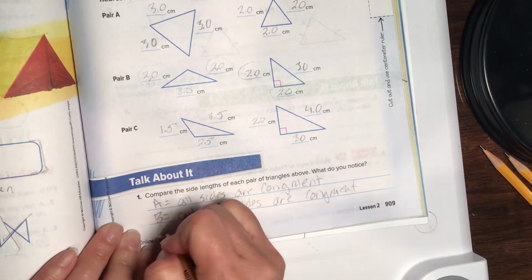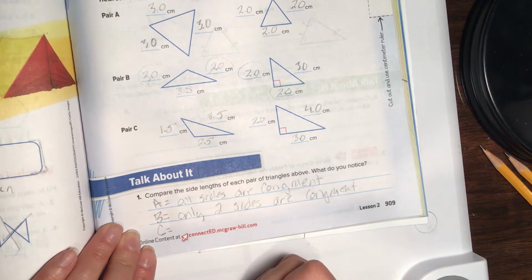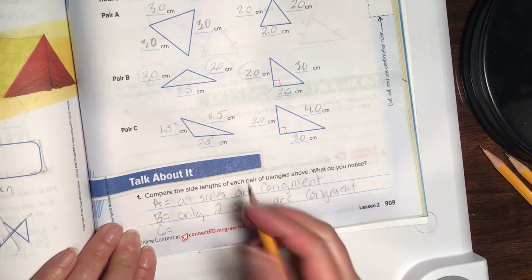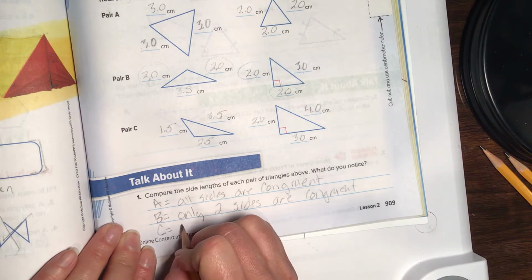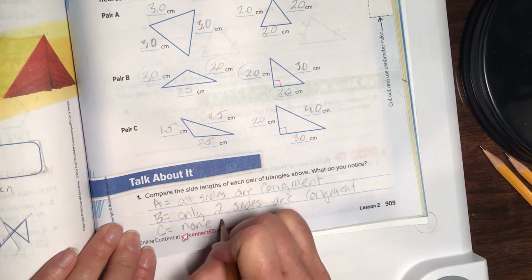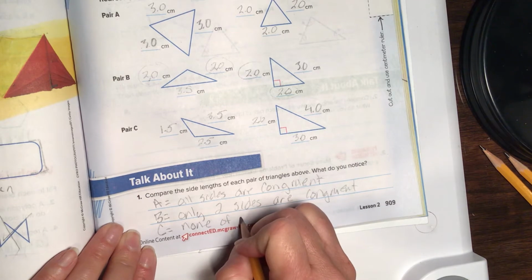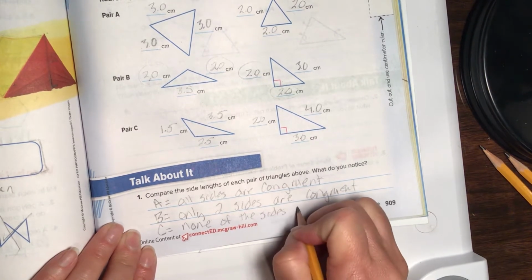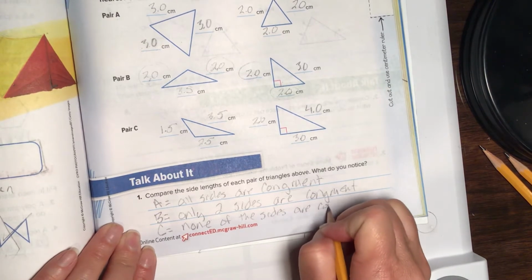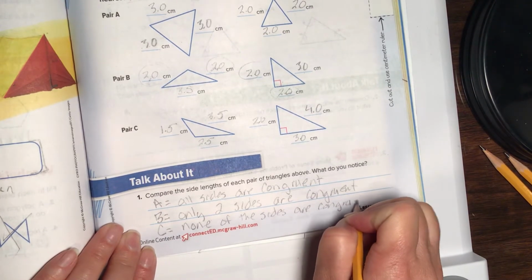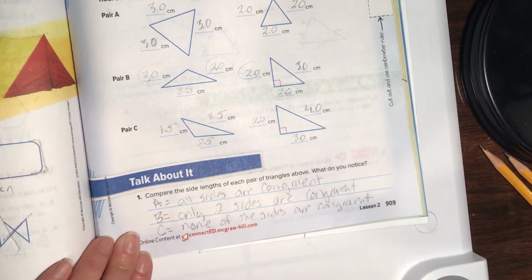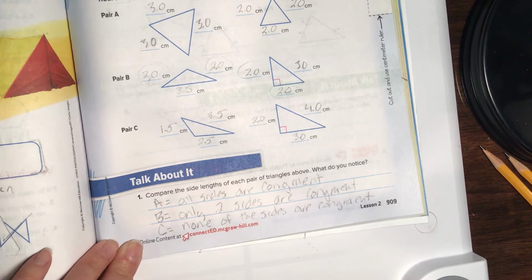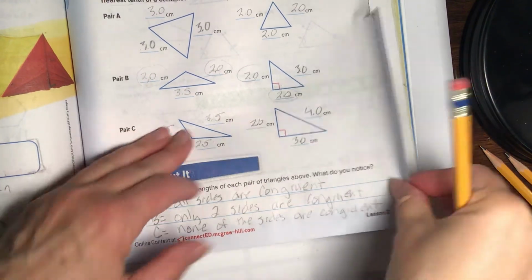Congruent. And on the pair C, what do you notice is similar between them? How about this one? None of the sides are congruent. Okay, that's what we marked down, things that are similar. Let's turn to 910, shall we?